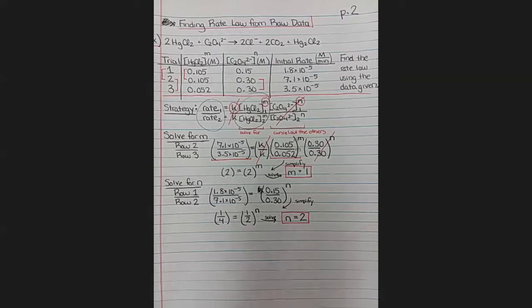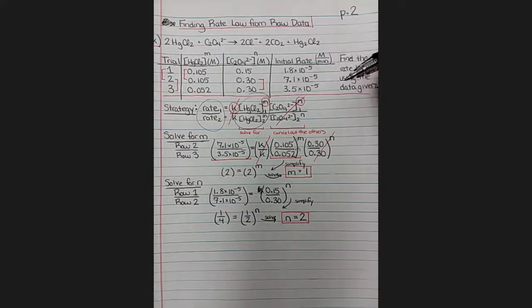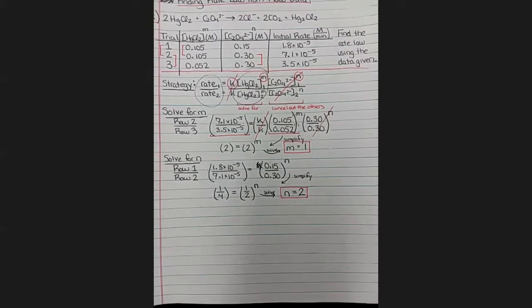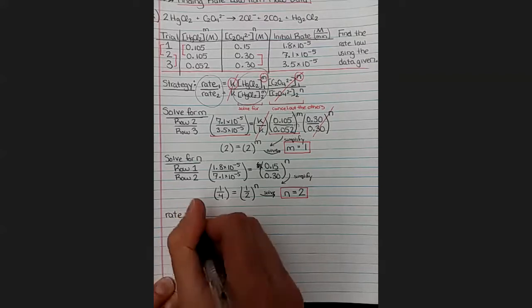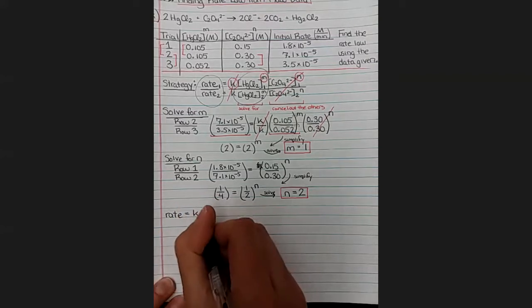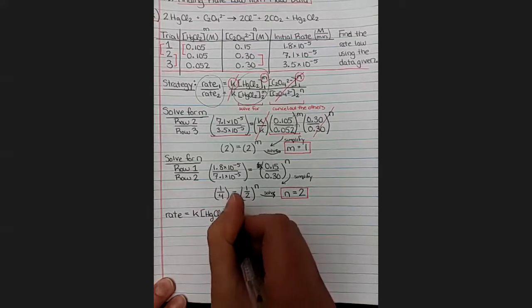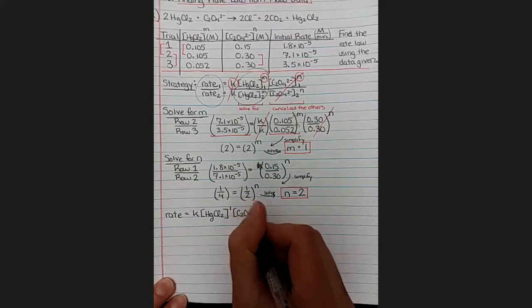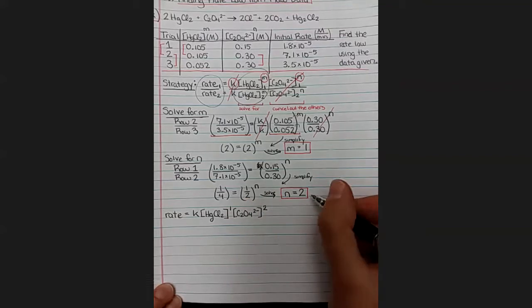Okay, so now we have got 2 out of our 3 variables. We've got both of the orders. We just need to find the rate constant. So let's write our rate law with the new numbers that we know. So rate equals, still don't know the rate constant, times mercury(II) chloride to the first, because we know that now, times oxalate to the second, because we found that now.